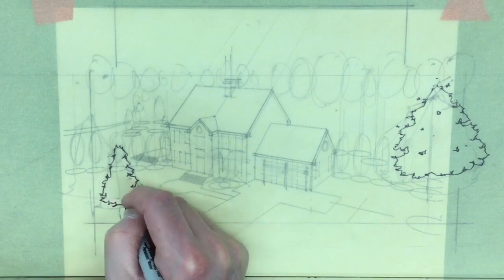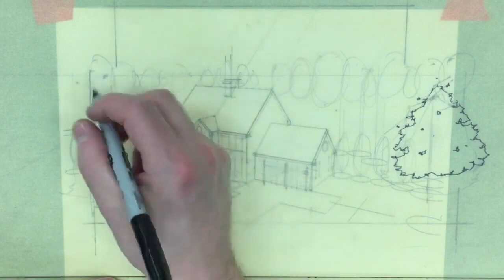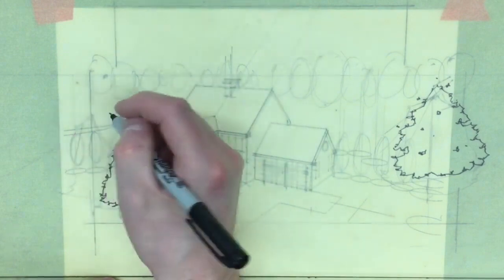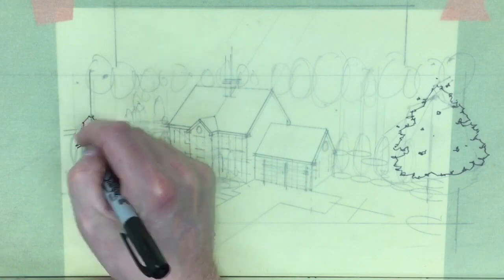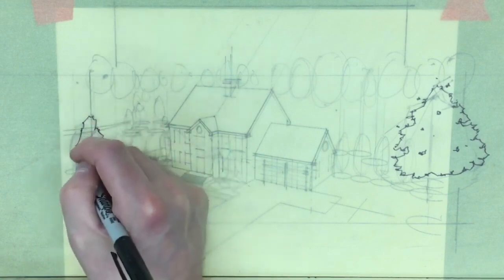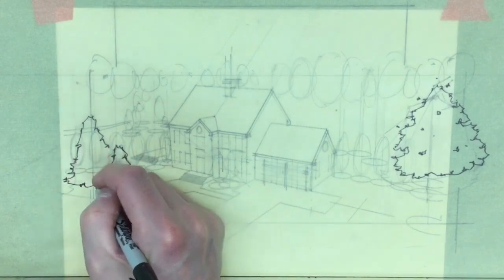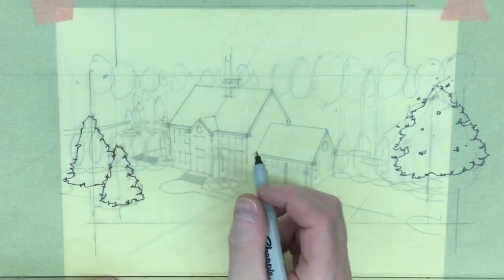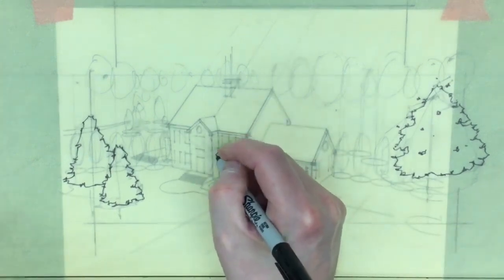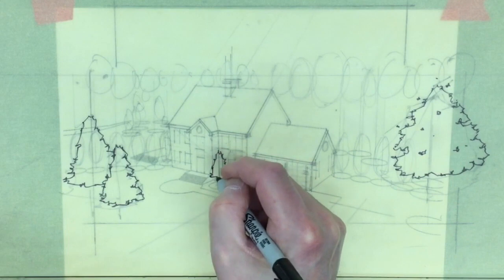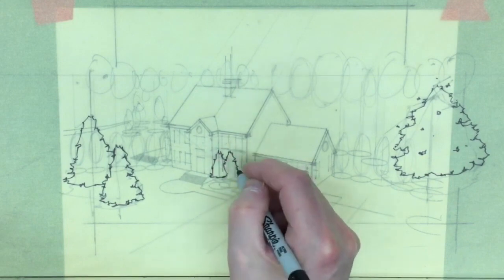And I'll just keep tracing along here. Get those trees in the front.